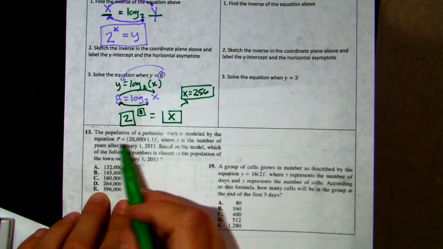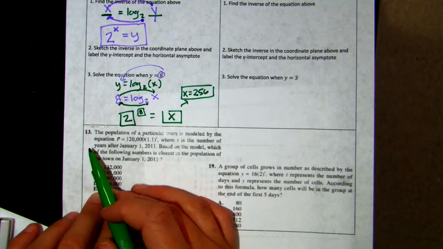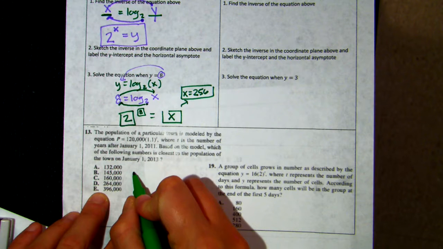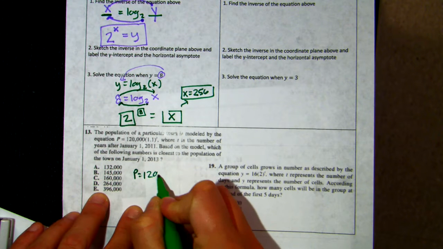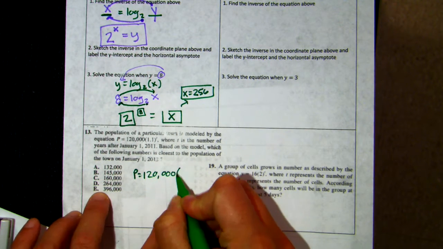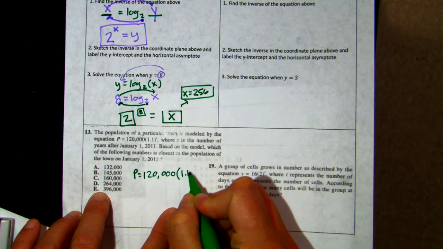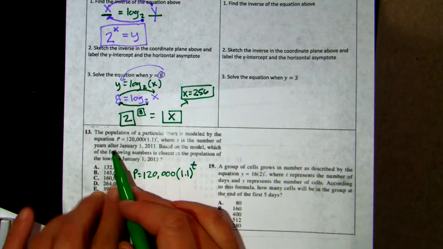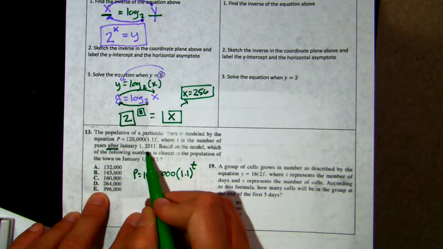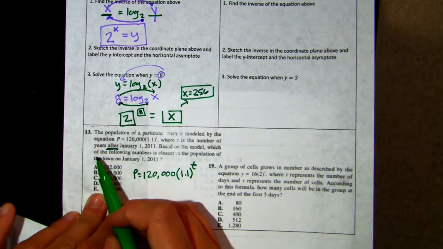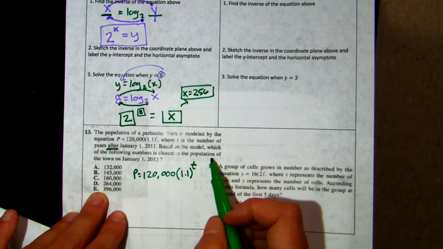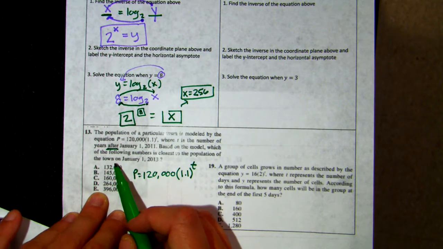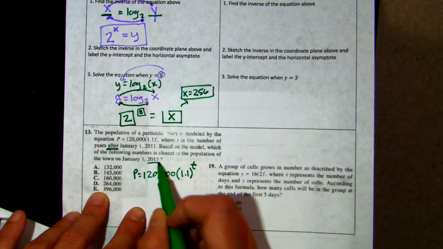This one says the population of a particular town is modeled by the equation P equals 120,000 times 1.1 to the power of t. I know that's hard to read. Where t is the number of years after January 1st, 2011. Based on the model, which of the following numbers is closest to the population of the town on January 1st, 2013?